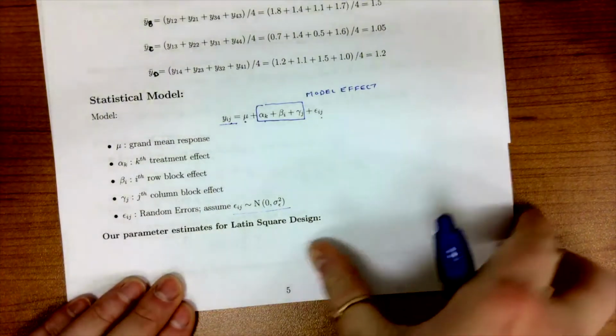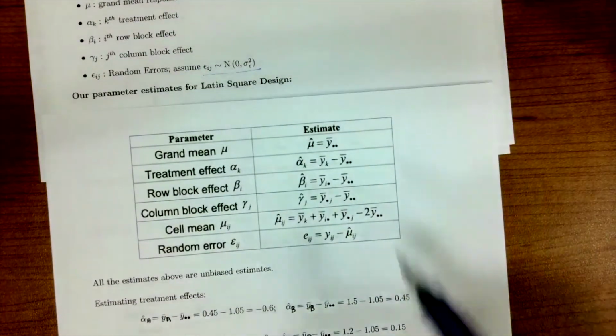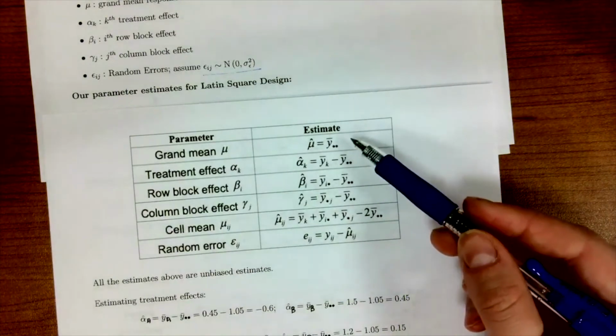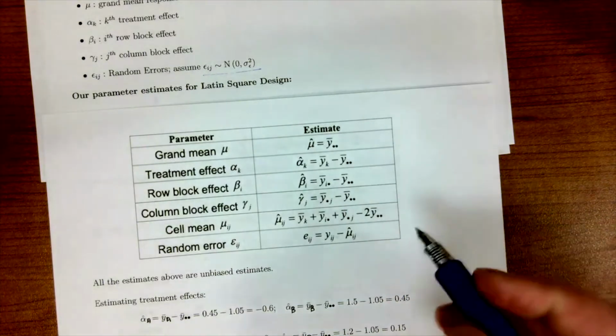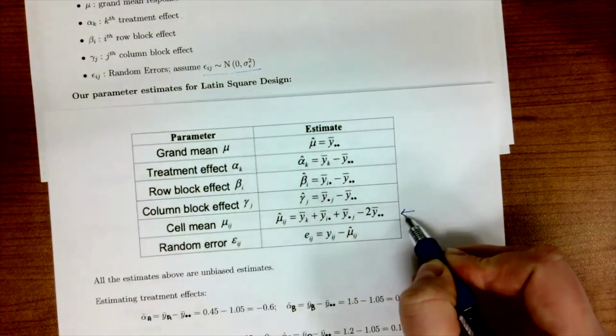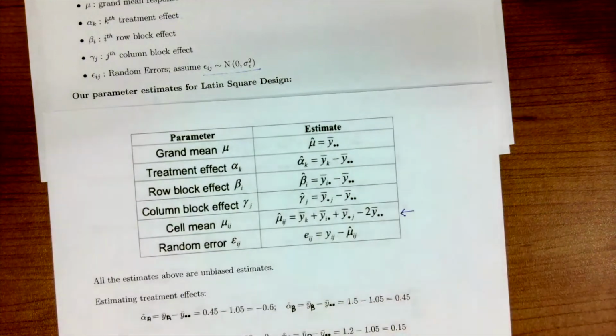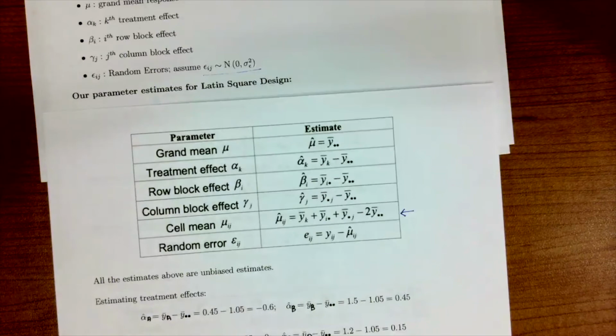All right, now our parameter estimates for a Latin square design are here. A lot of these should look very familiar. One thing I do want to point out is our cell mean right here. And so we're back to something that's similar to the randomized complete block design. Because we don't have replication within each block, we see each treatment only once, so we can't do that interaction with this model. And so a Latin square design is also additive.